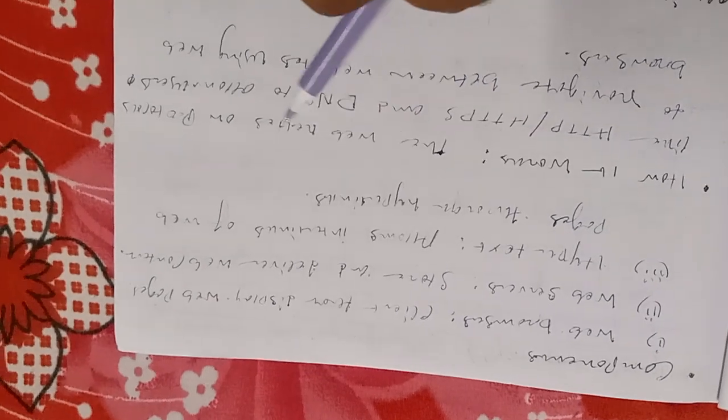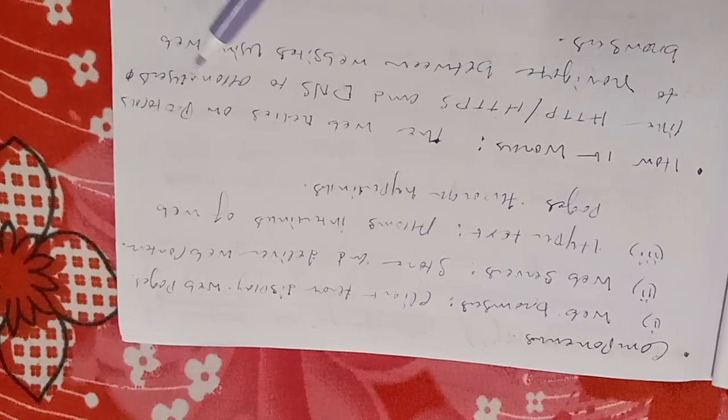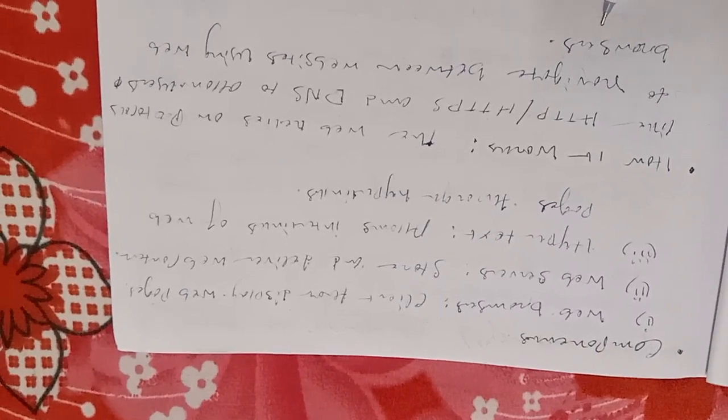So, how it works? The web relies on protocols like HTTP, HTTPS, and DNS to allow users to navigate between websites using web browsers. Then let's see the security.